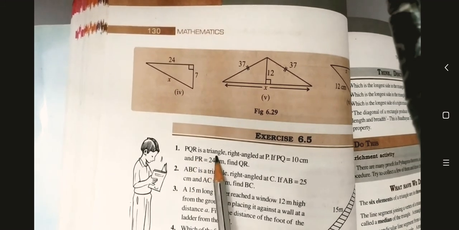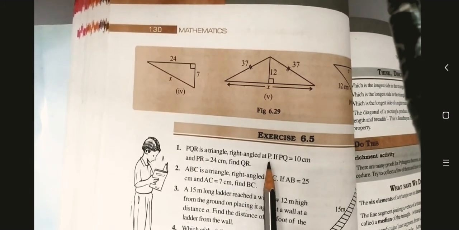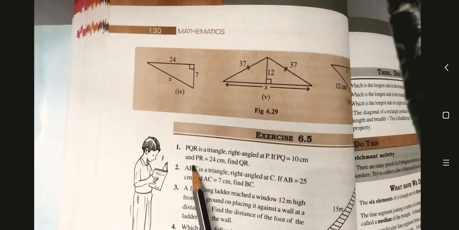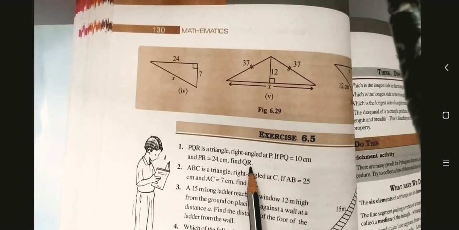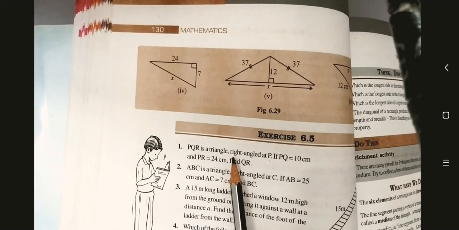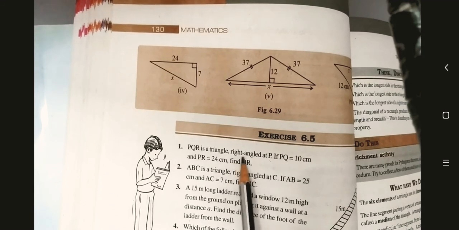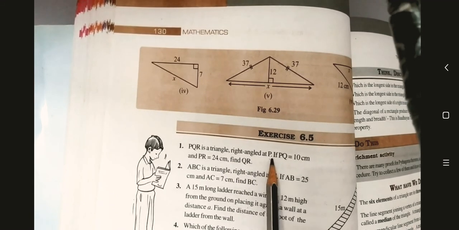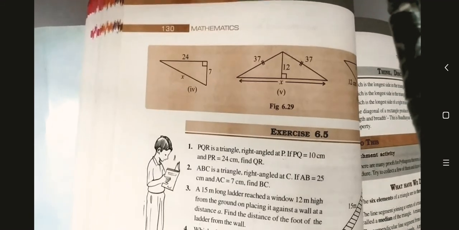Here the first question says PQR is a triangle, right angled at P. If PQ is so much and PR is so much, find QR. So firstly we'll have to draw a rough sketch of the triangle, right? And it is specified it is right angled at P. So similarly we'll draw the triangle.